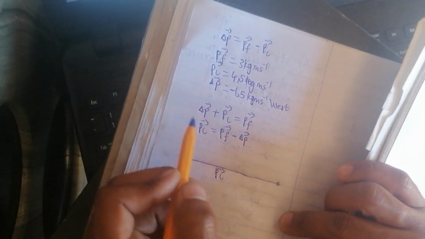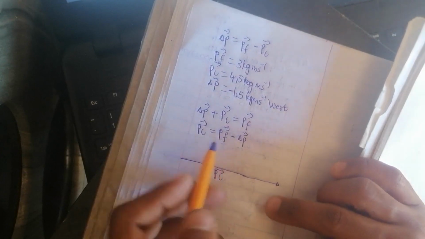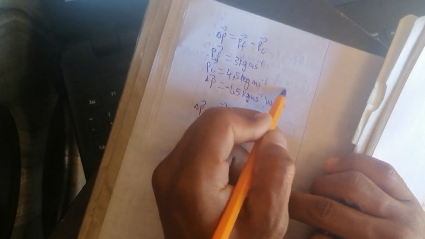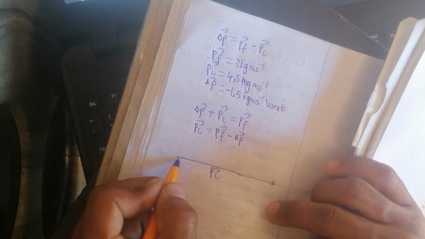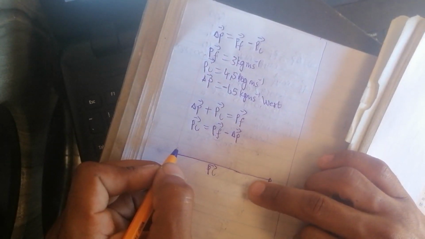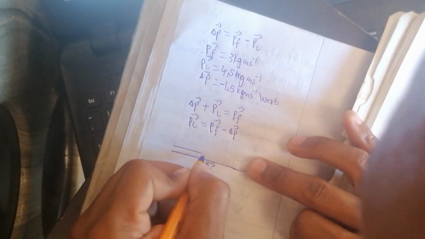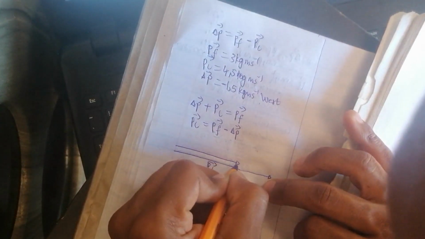There it is. And what is the value of the final? This is a 3. Right, and it is moving in that easterly direction, so it is in the same direction as the initial momentum. So the final should be 3, so this would be the value of the final.